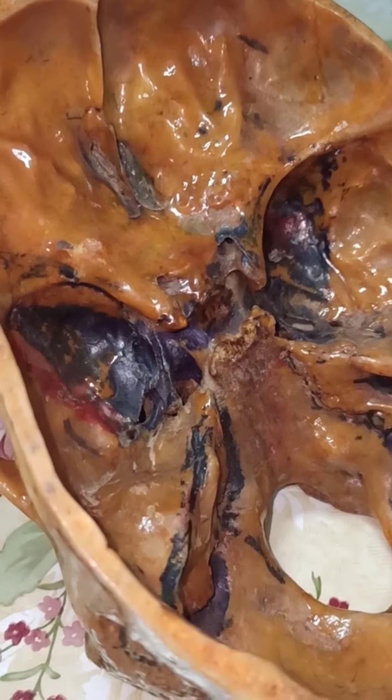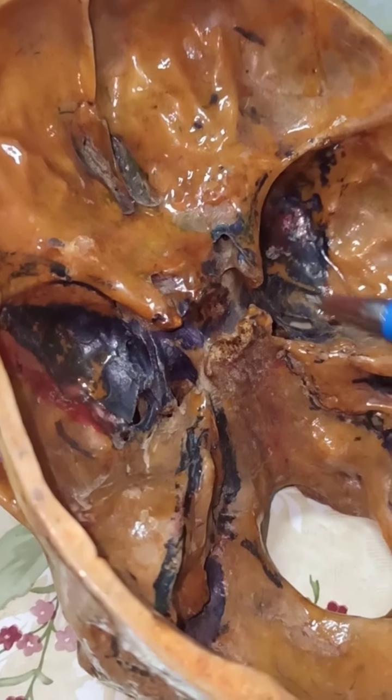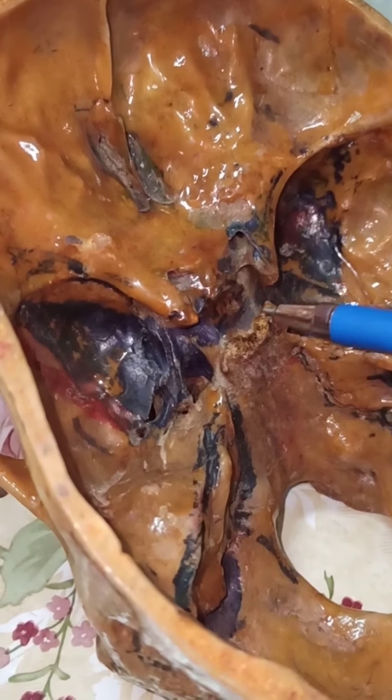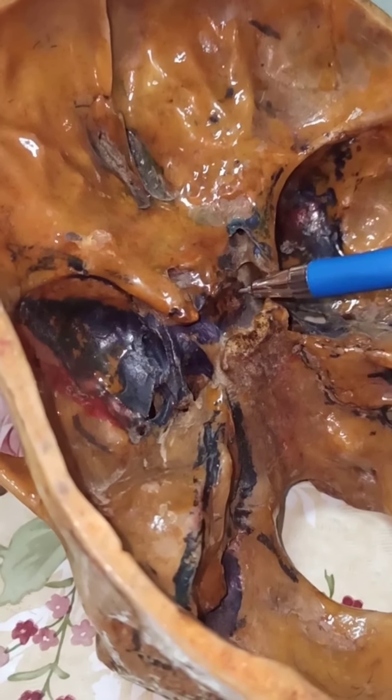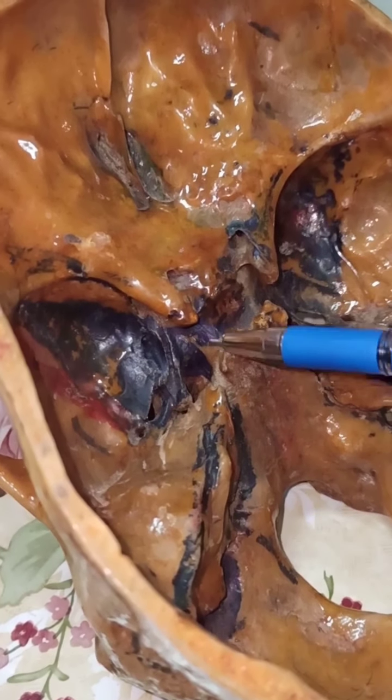دلوقتي هنتكلم على ال pituitary gland. Here is the site of pituitary gland, the hypophyseal fossa. This is the upper surface of the body of sphenoid bone.